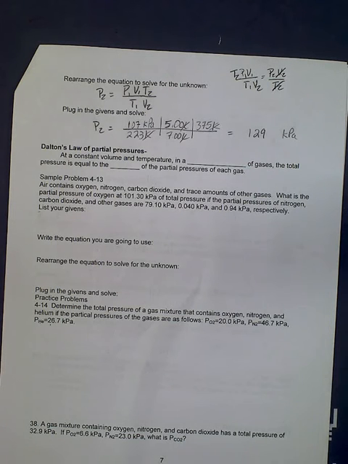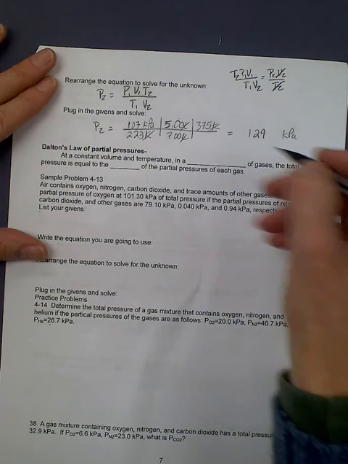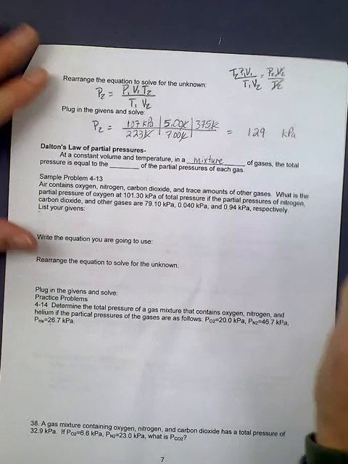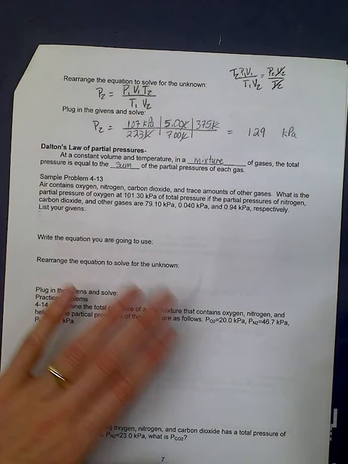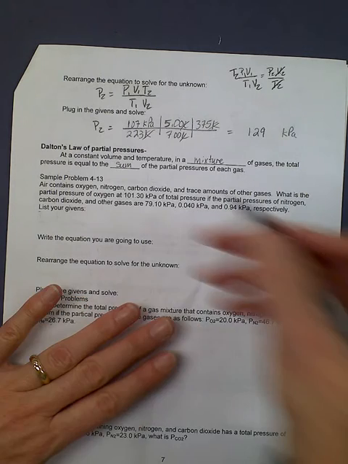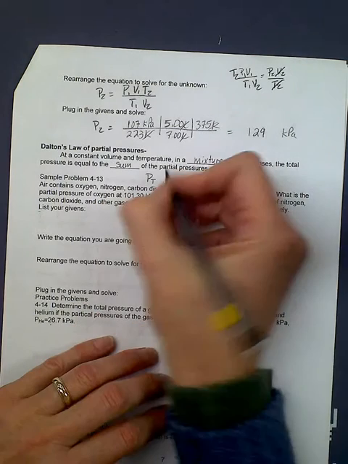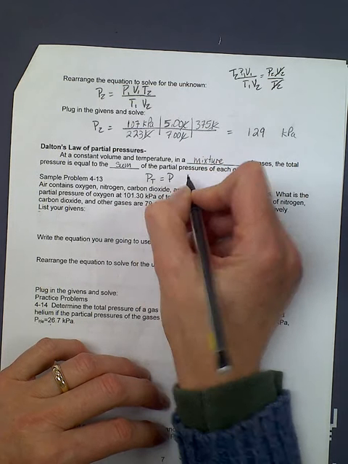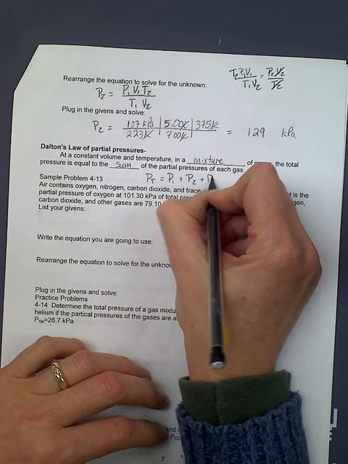Okay, let's go over Dalton's law of partial pressures. At a constant volume and temperature in a mixture of gases, the total pressure is equal to the sum of the partial pressures of each gas. So Dalton's law is really straightforward. The total pressure of a mixture of gases is equal to the partial pressure of each of the gases in that mixture. So it doesn't matter how many are in there, we simply add them up. So we like Dalton's because it's very simple.